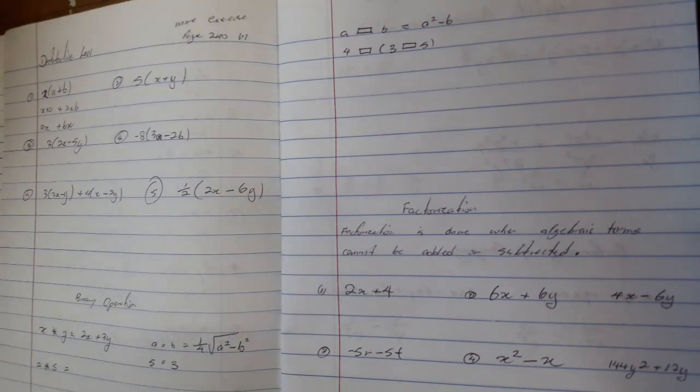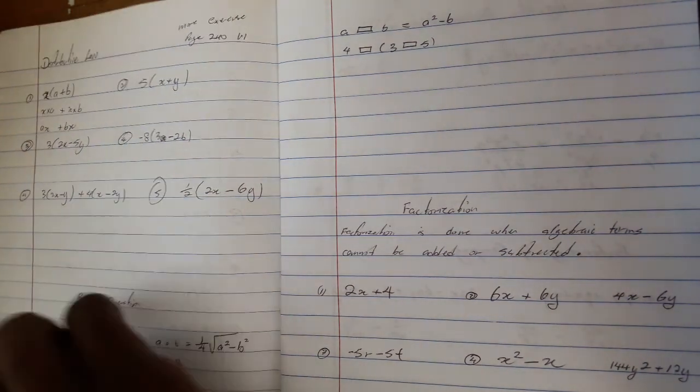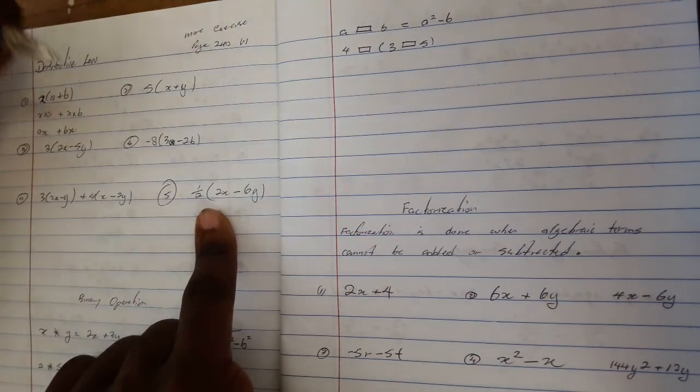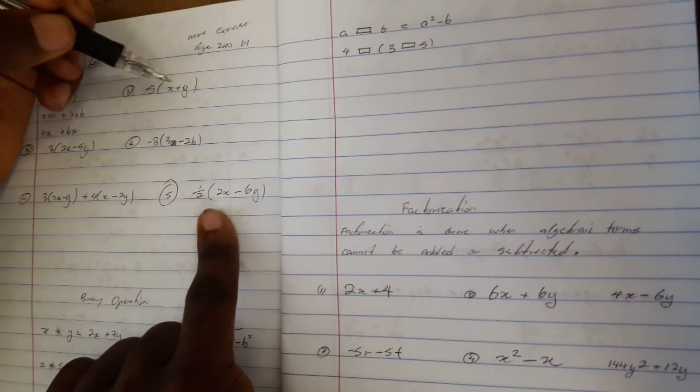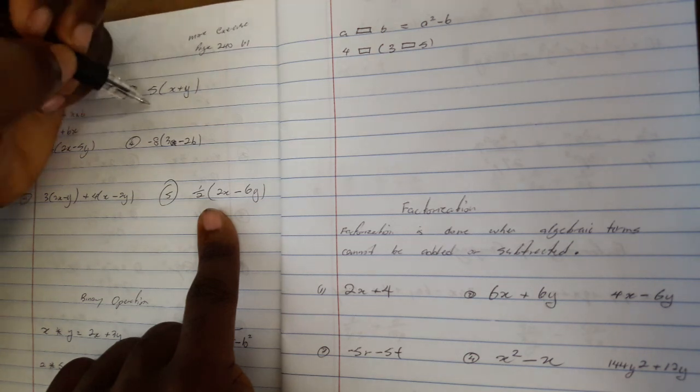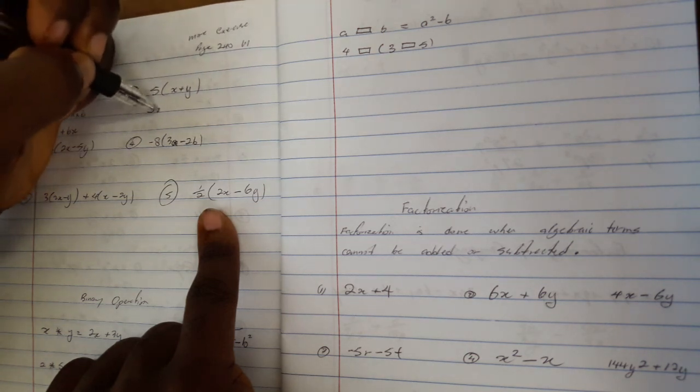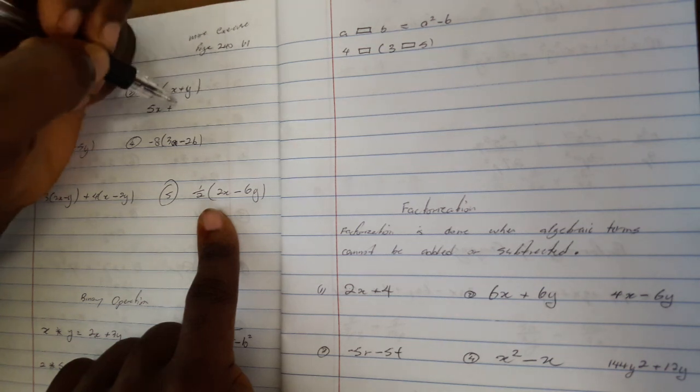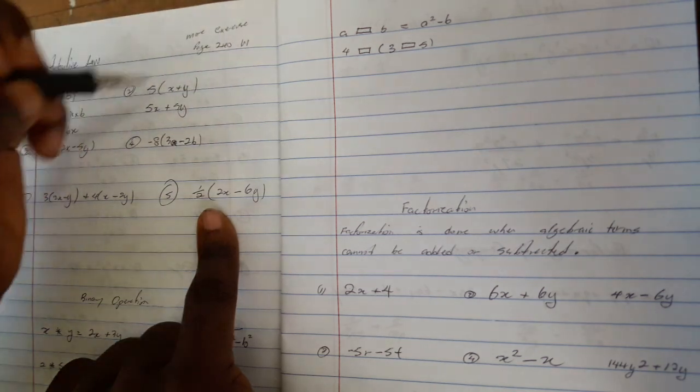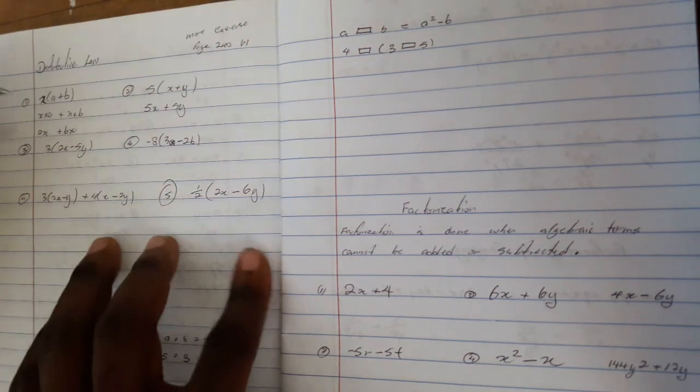Why did I put the x to the back? You know, it's alphabetical. X comes after those other two. 5 times x plus y: 5 times x is 5x, and plus 5 times y is 5y. You will need to remember this when we do factorization.